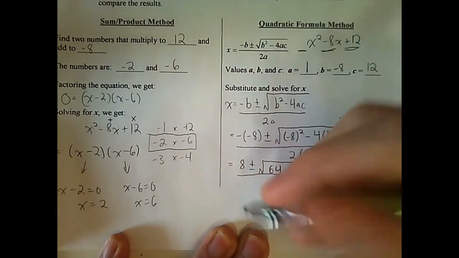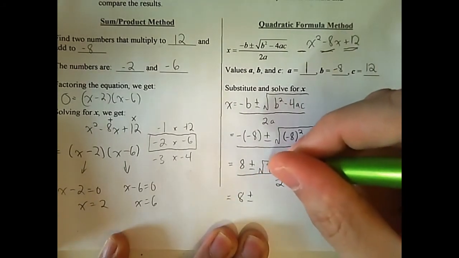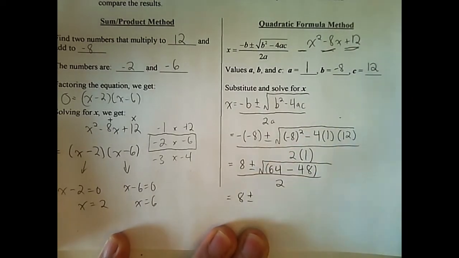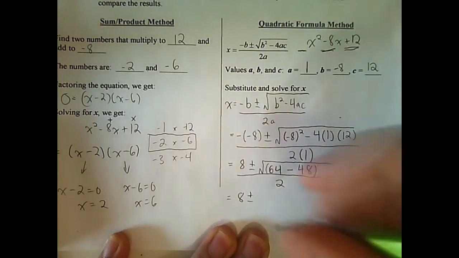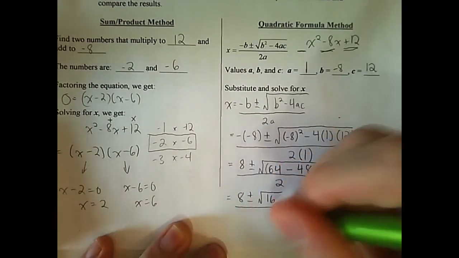And then we have to remember that inside the square root sign, it's like there's brackets there. So we have to solve what's in the square root first. So 64 minus 48 is 16, divided by 2.